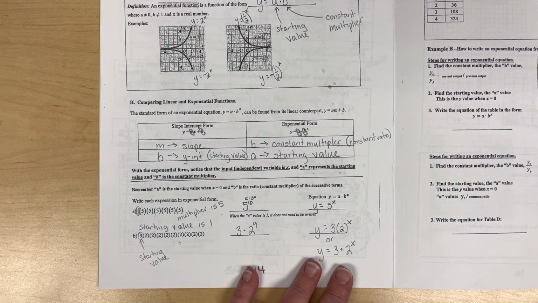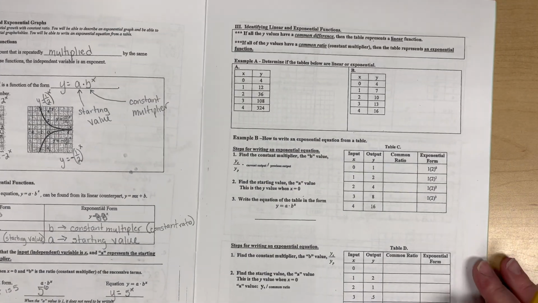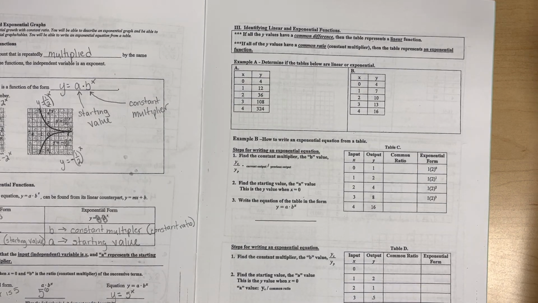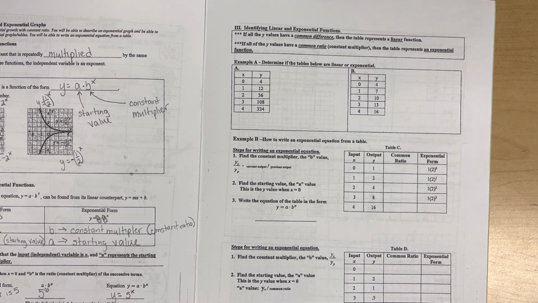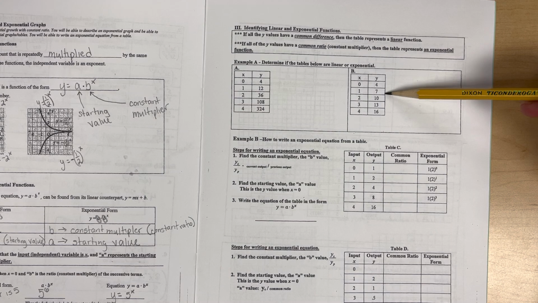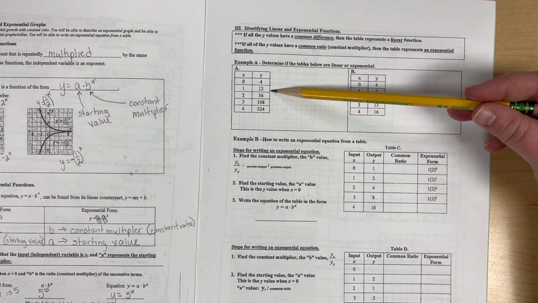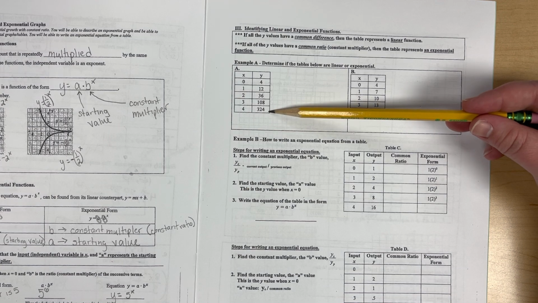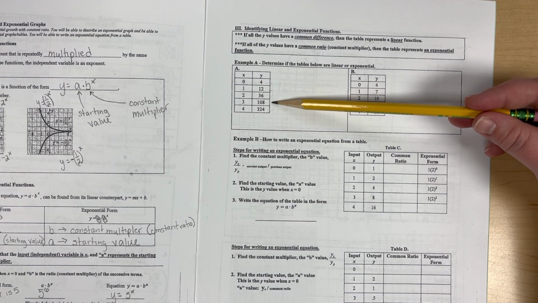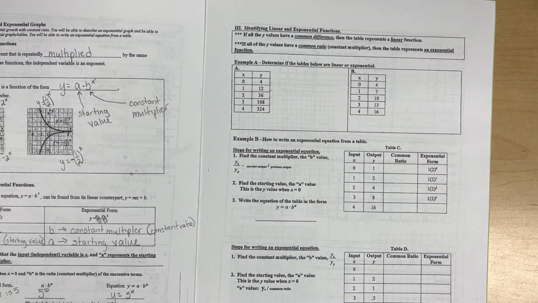All right, so let's jump into determining whether or not a table represents a linear or exponential function. So if you're looking at these, remember that the main difference between linear and exponential is whether you are adding or subtracting or multiplying to change from one y value to the next. So you're trying to decide, all right, am I increasing by adding or subtracting the same thing every time, or am I increasing by multiplying by the same thing every single time?